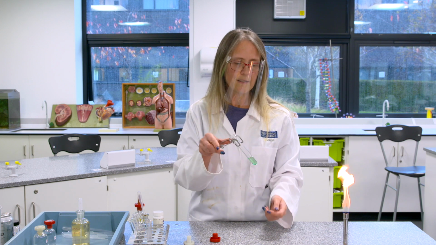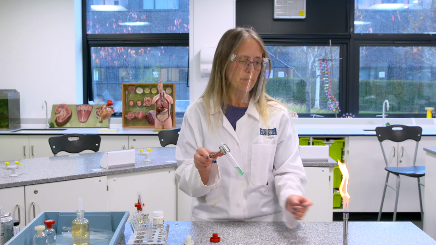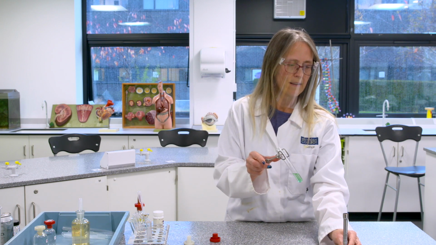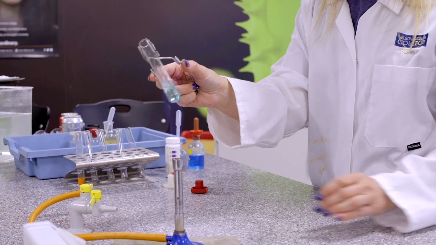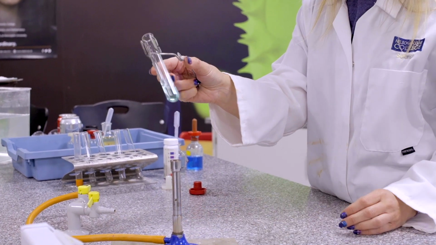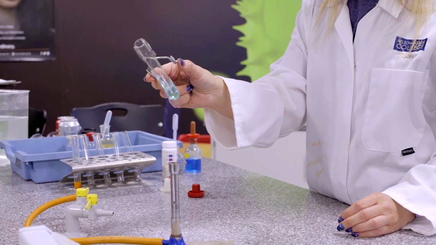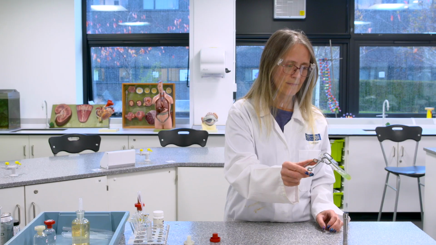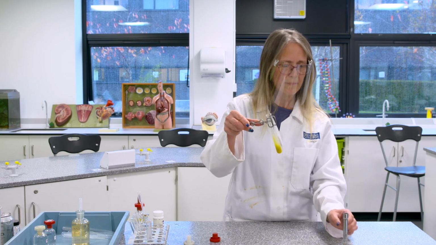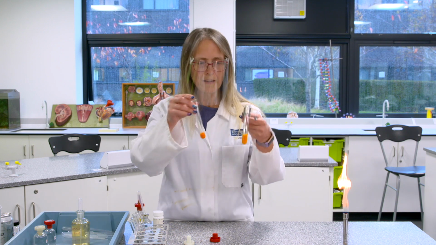So we're just going to test this urine sample here. So it's the same as before. I've added the urine sample and some of the Benedict solution. So then we'll just heat it up again and see if there's any sugar in it. There you go. So the colour change indicates that there is sugar in the urine.